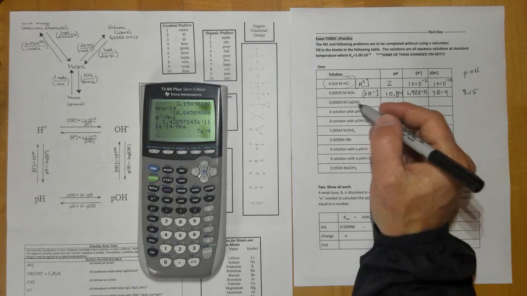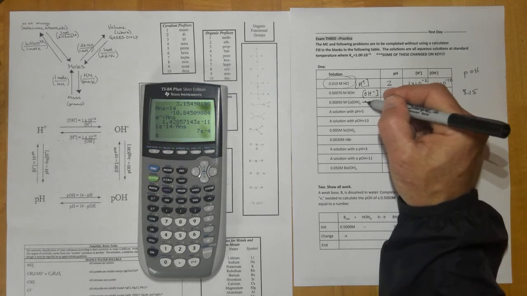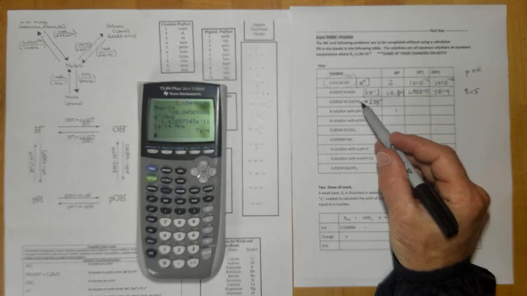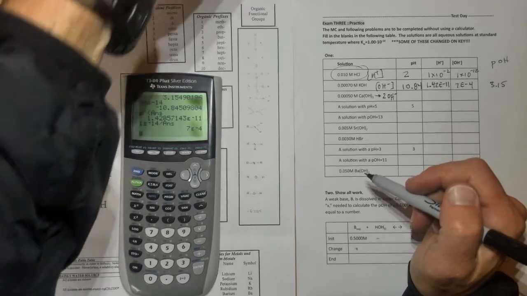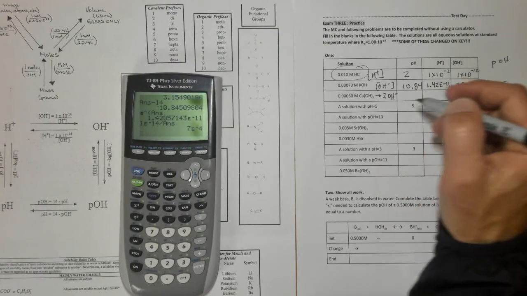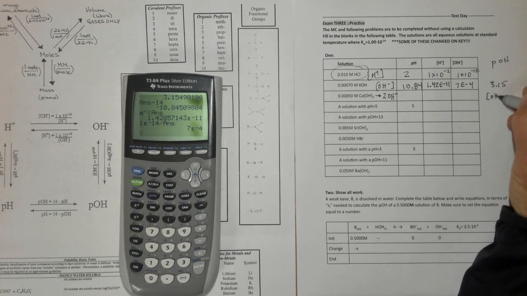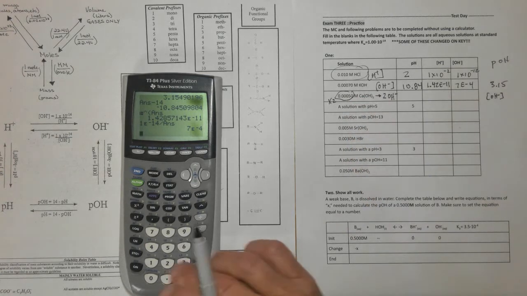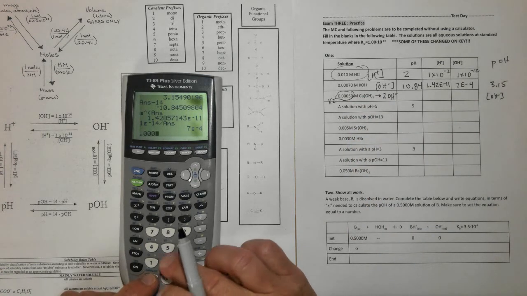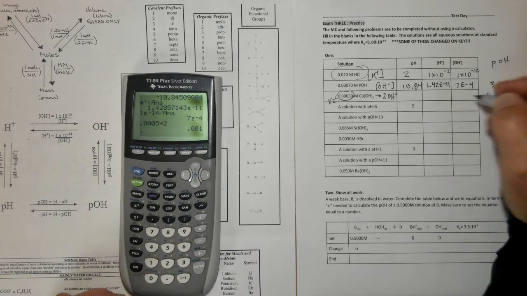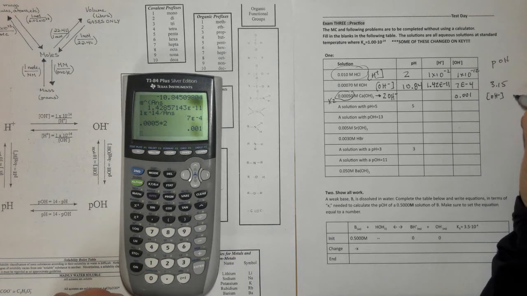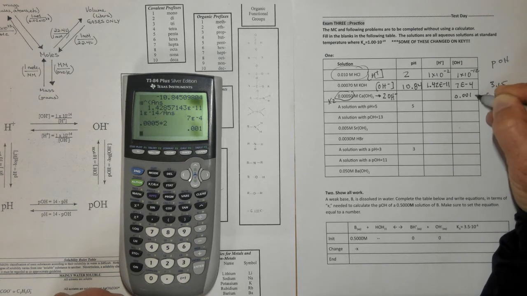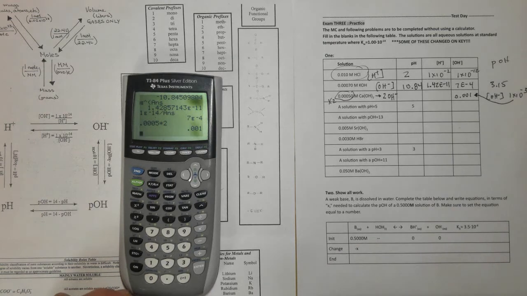Okay, let's see, going on to the CaOH2, the tricky part here is that this dissociates to give us 2 OH minuses because there's a 2 right here in the OH. That means that to find the OH minus ion concentration, I would have to take this concentration right here times 2. So 0.0005 times 2 would give me 0.001, or 1 times 10 to the negative third. That would be the OH minus ion concentration.